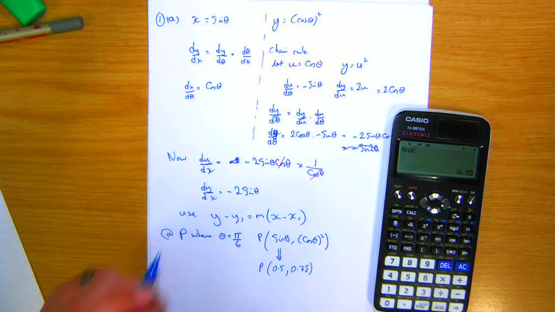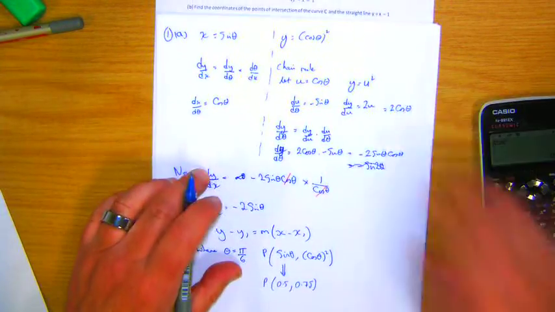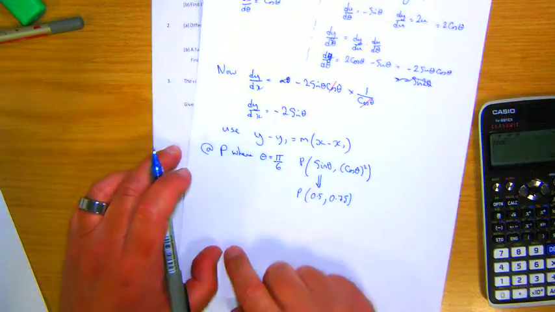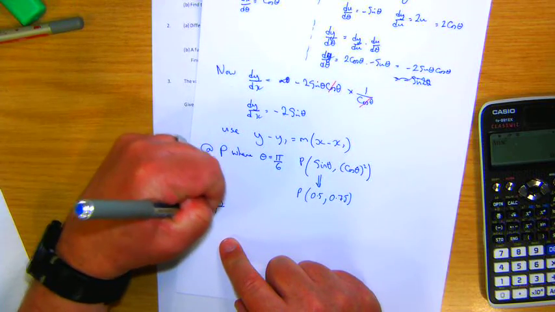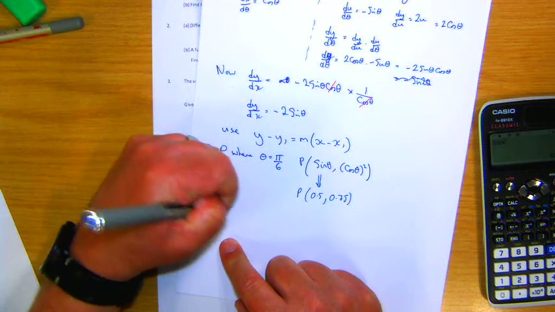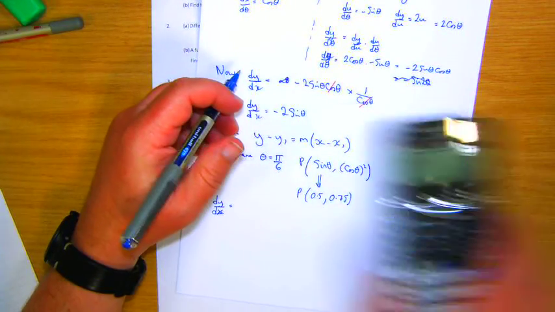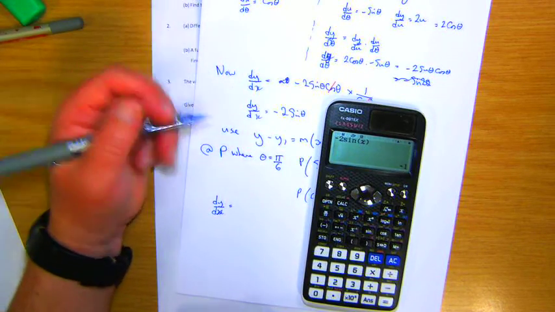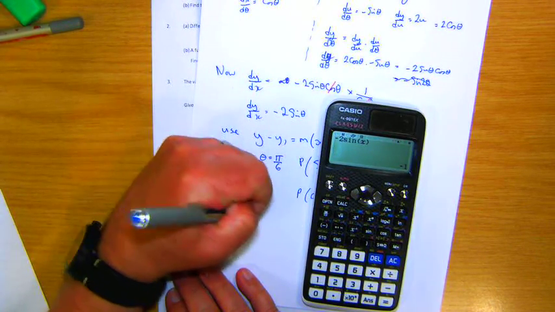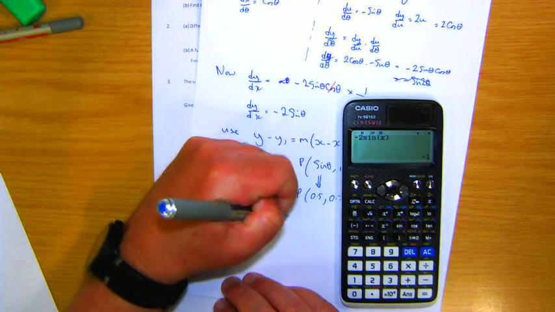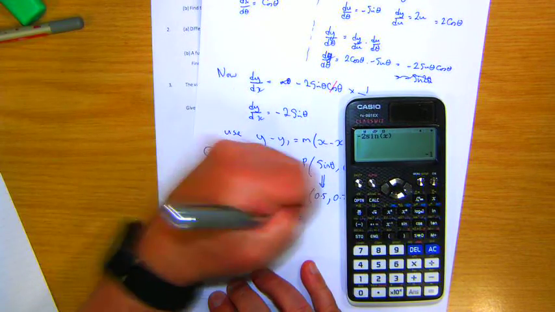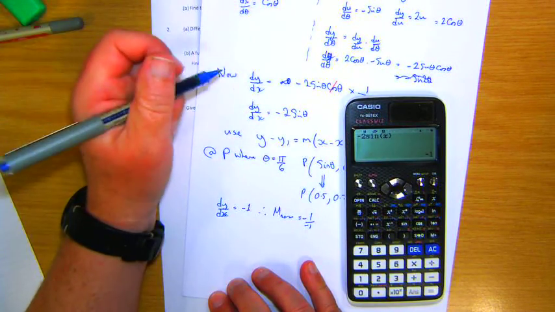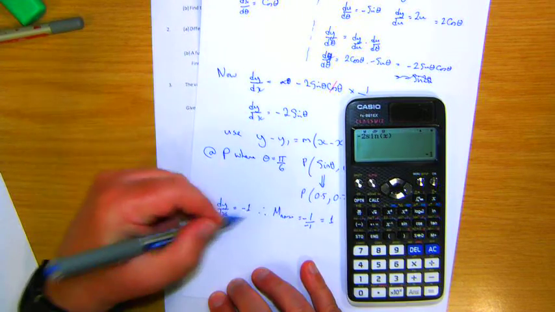So now for my gradient, dy dx will be minus 2 sine theta, which is going to be minus 2 sine x. So that's going to be negative 1. So therefore m norm, because I'm interested in the normal, is going to be minus 1 over that, which basically means it's 1. So you're changing the sign and turning it upside down.